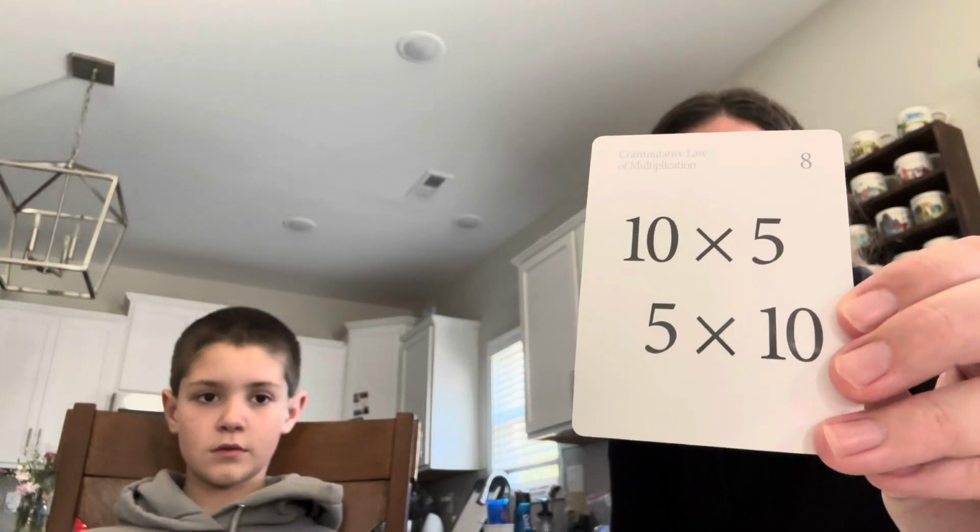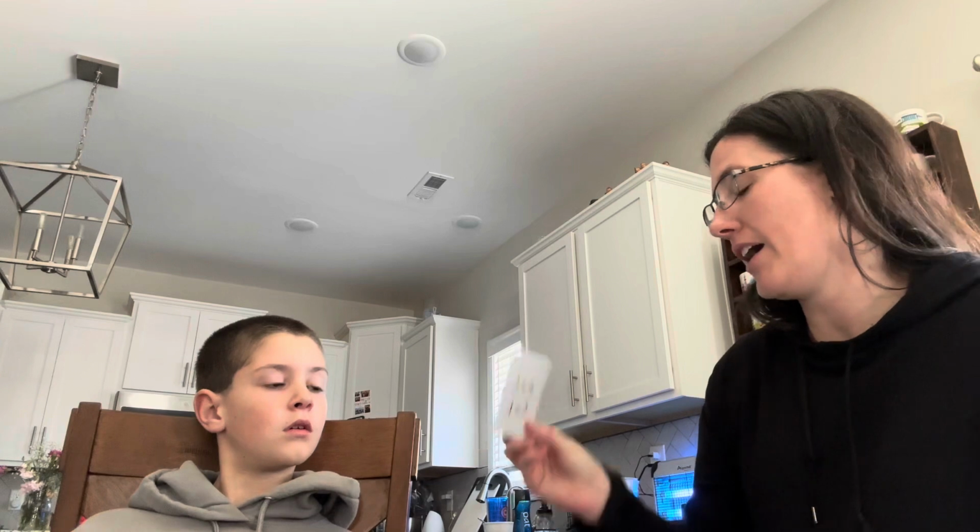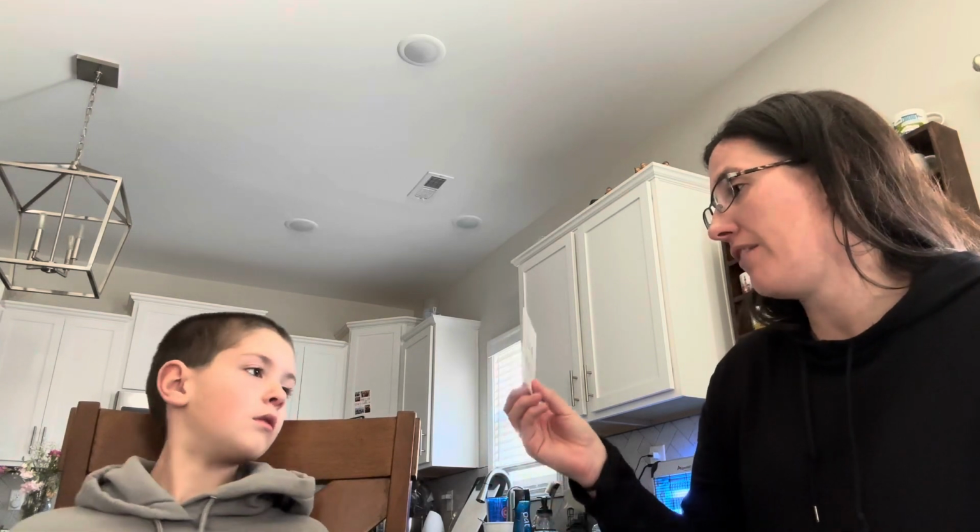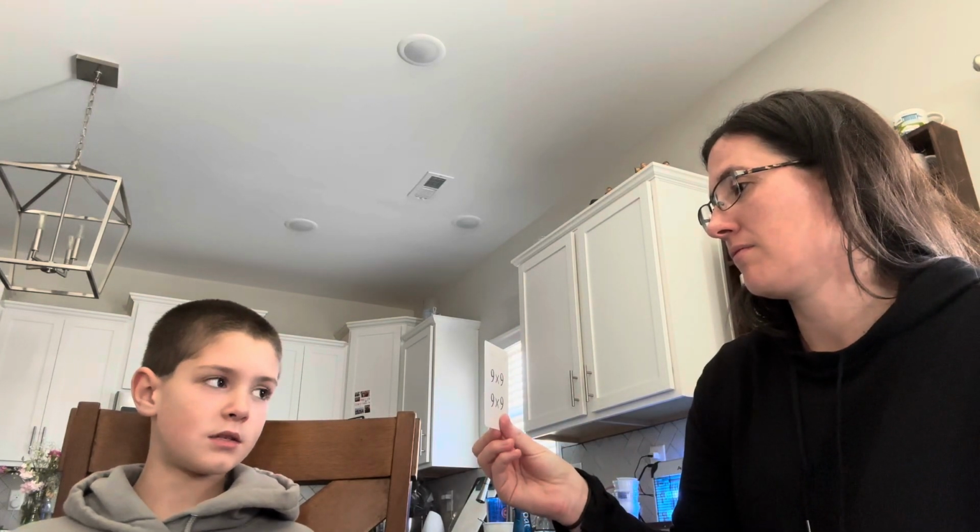5 times 10 is 50. Good. Okay. Now, the beauty of these cards is the fact that this shows them the math fact, but on the back, there's the answer for the proctor. So I could just be holding up 10 times 5, and he would say 10 times 5 is 50, and then the answer's on the back. 1 times 9 is 9.